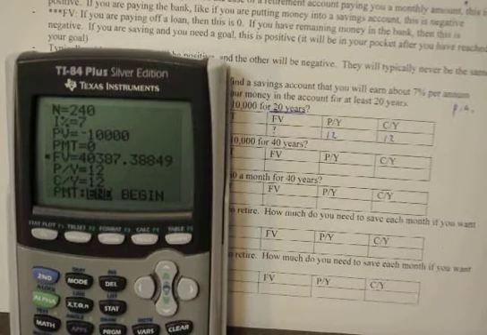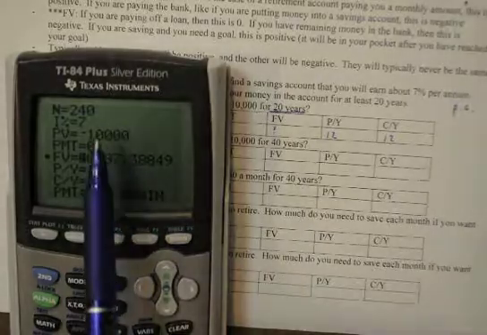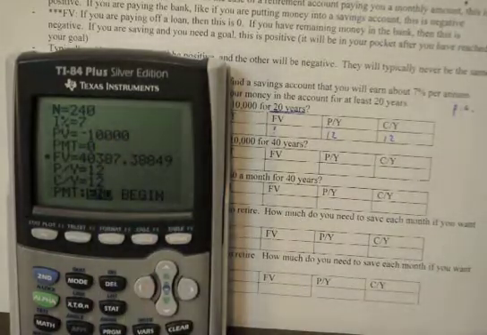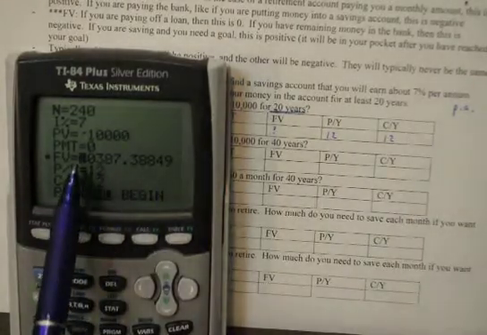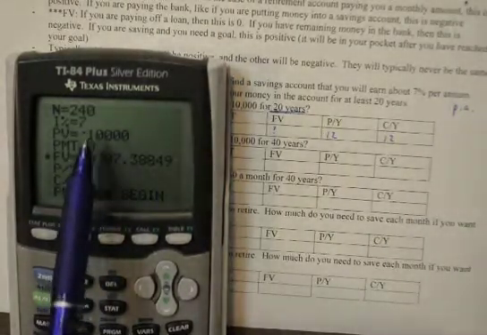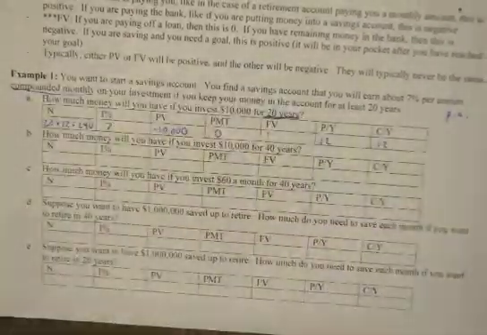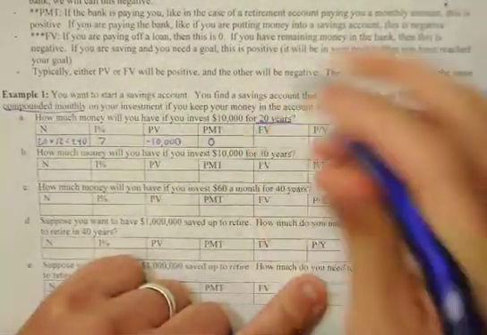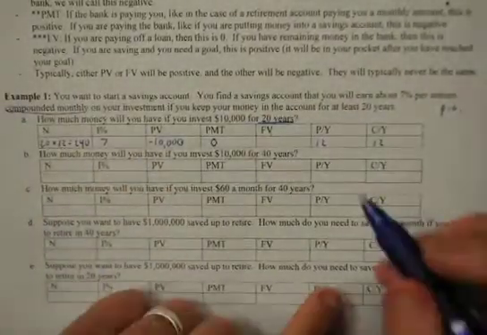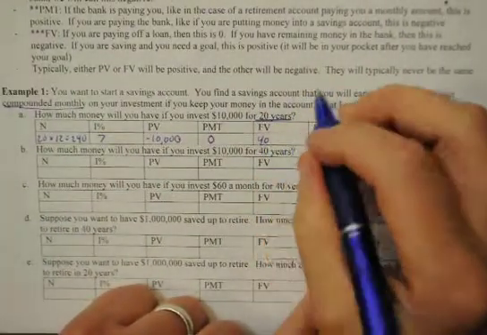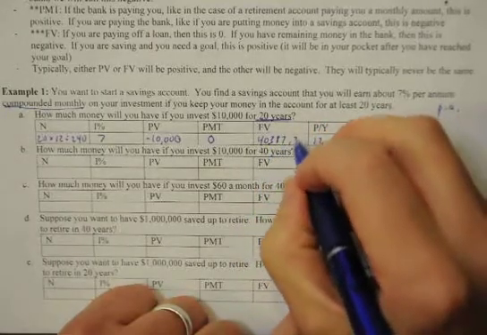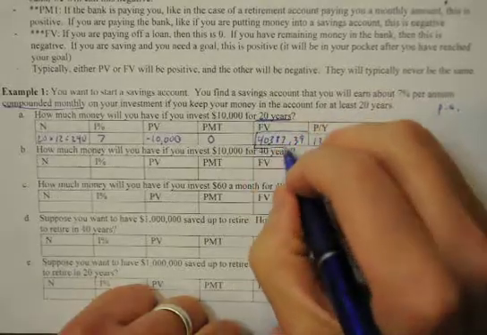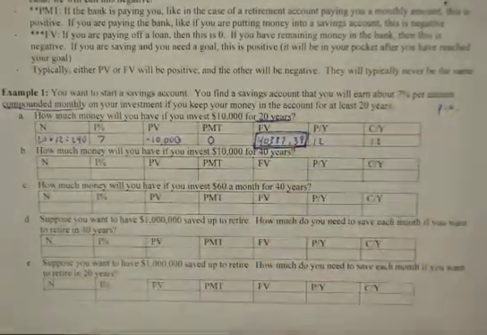So there it is. There's your future value. Your $10,000 in the bank becomes $40,000 in your pocket, which is why it's positive. Negative in the bank, positive for that. Okay, so the future value ended up being $40,387. That was the answer to that.